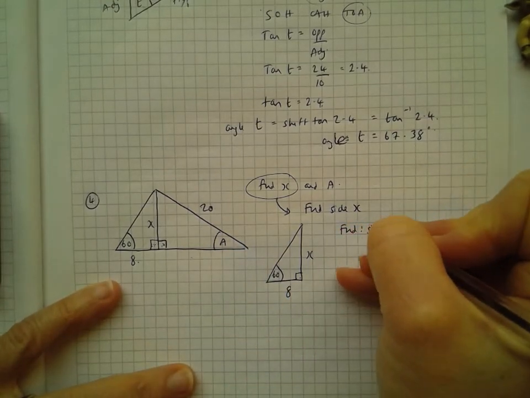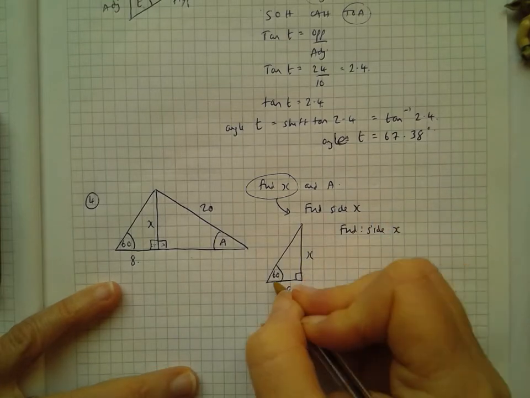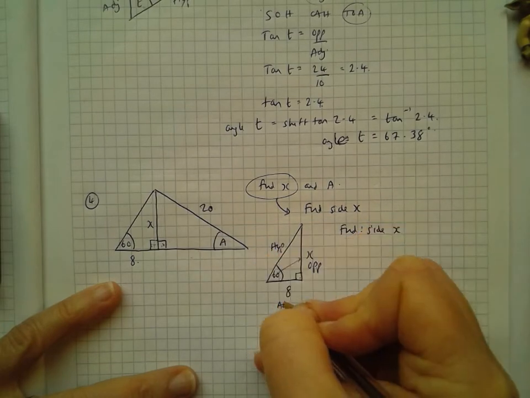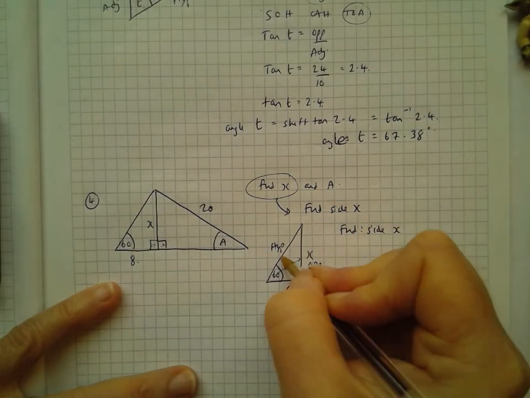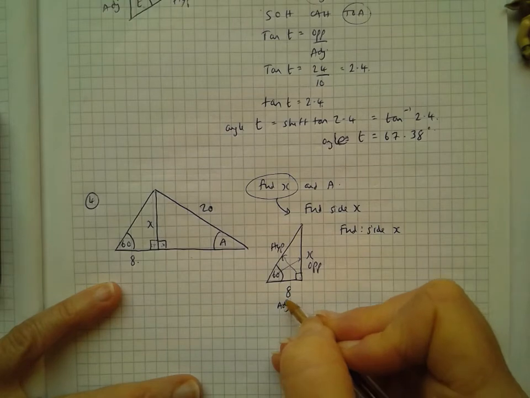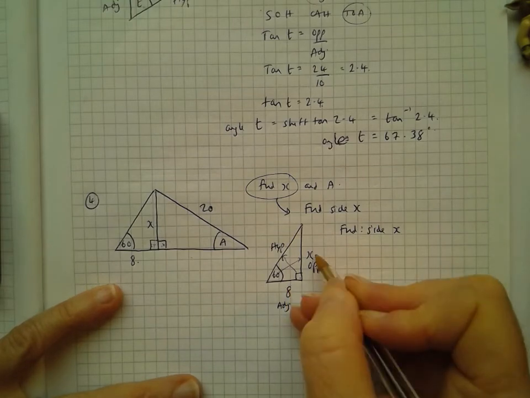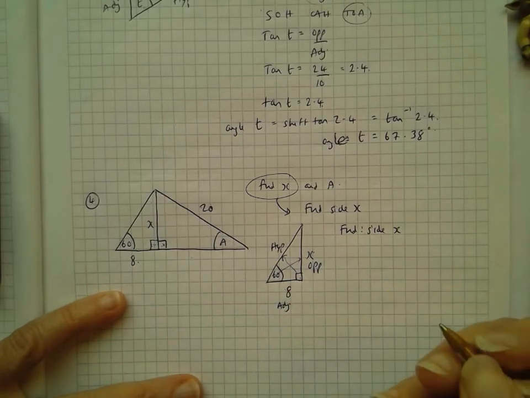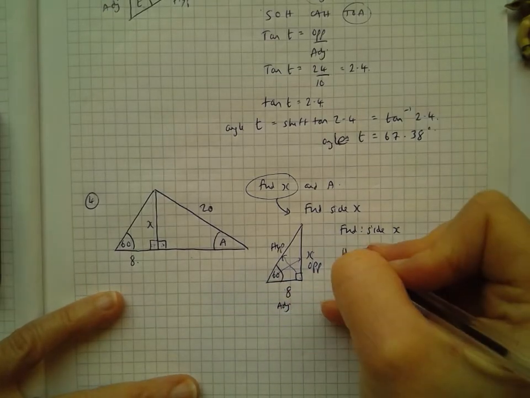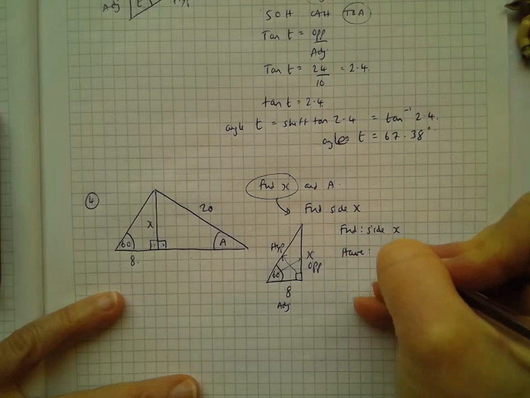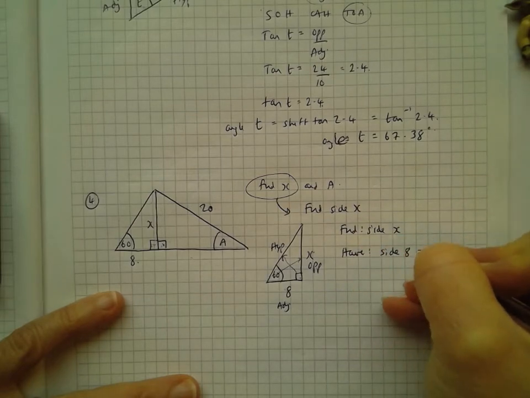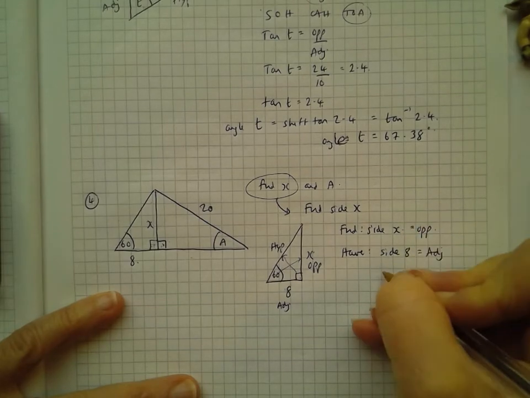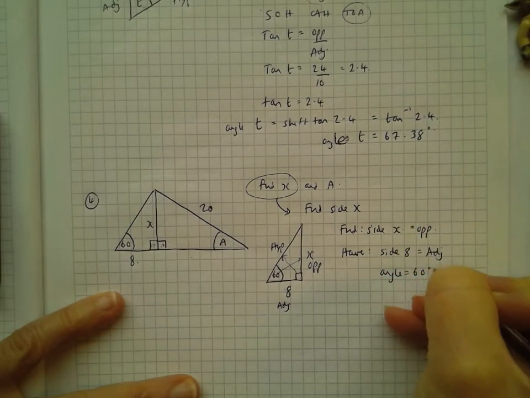Now what is side X? Here side X is the opposite. This is the hypotenuse, opposite the right angle, and this is the adjacent. The missing side X is the opposite, and this side 8 is next to the angle, or adjacent to the angle, so it's the adjacent. What do I have? I have a side 8, which is the adjacent. Side X I'm looking for is the opposite, and I have an angle which is 60 degrees. So opposite and adjacent.